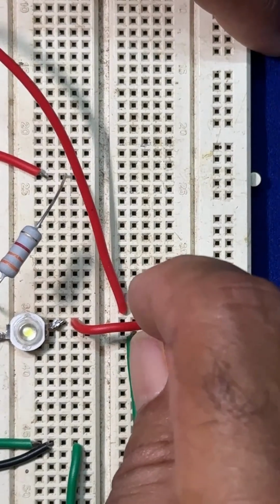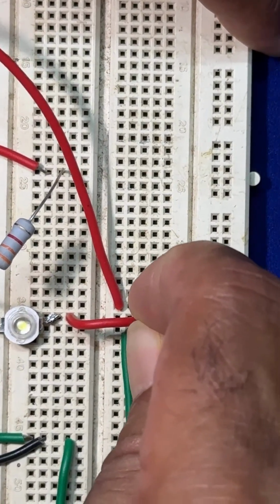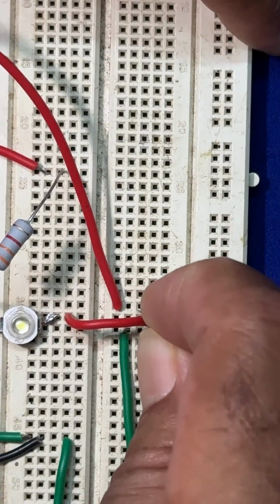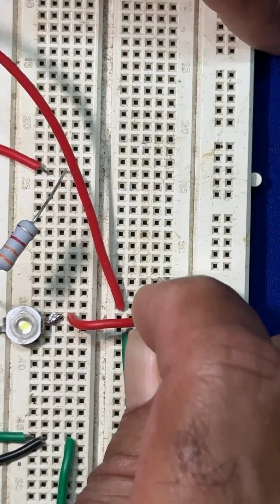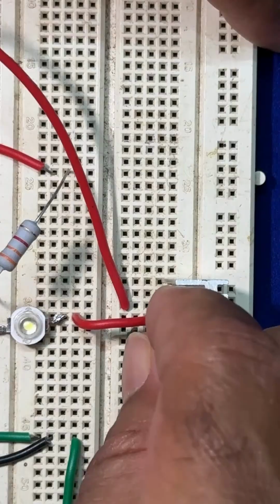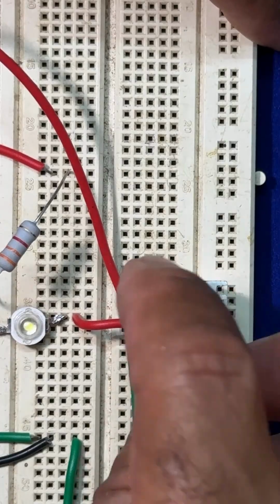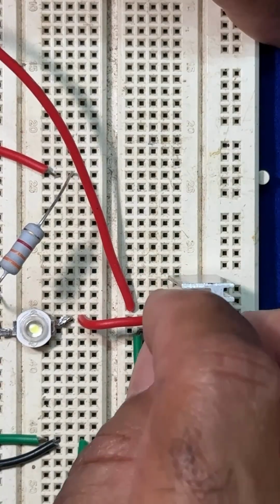That means a wrong connection. I am confirming that it is a wrong connection. That means the point was not in a proper position. I hope this time I correct it.